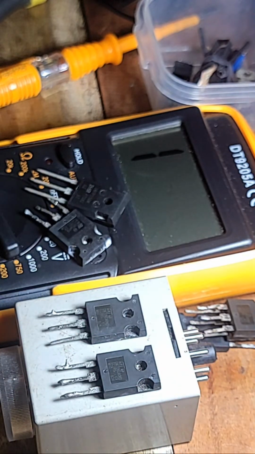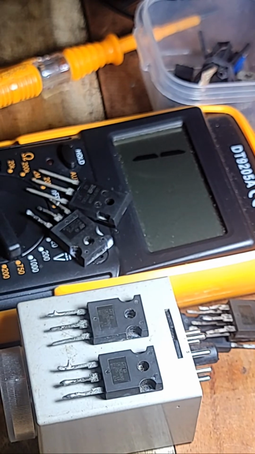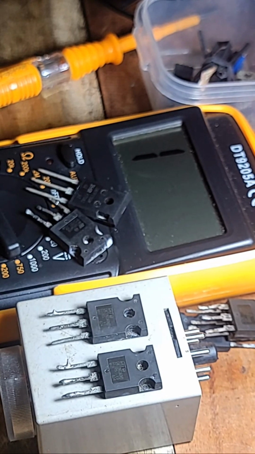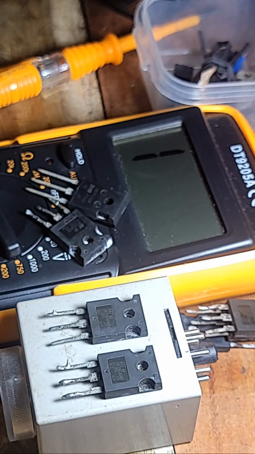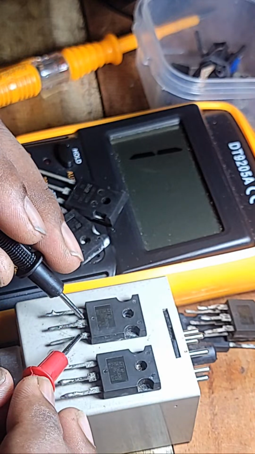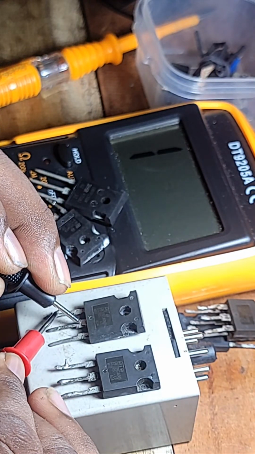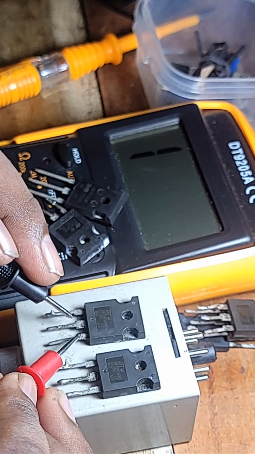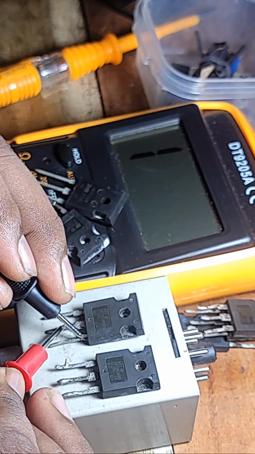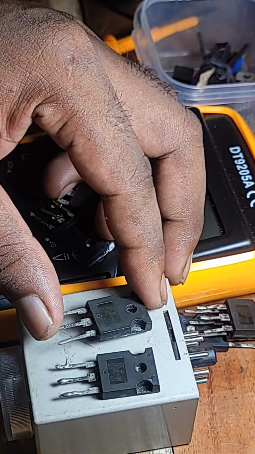And I measure the good MOSFET. It's okay. No value shows. So this MOSFET is okay.